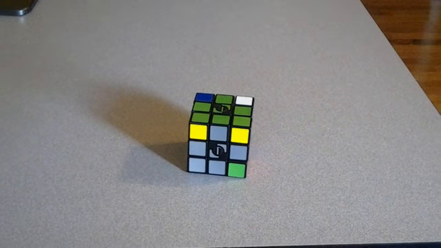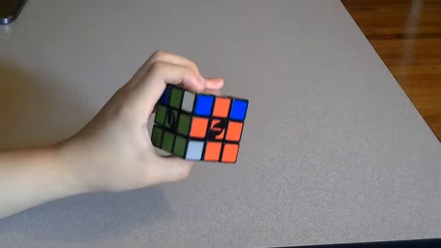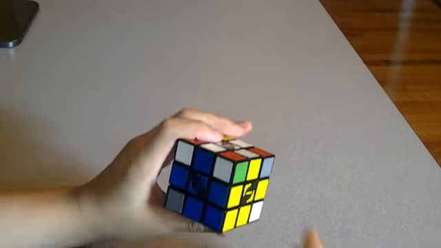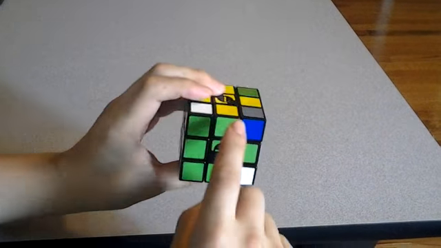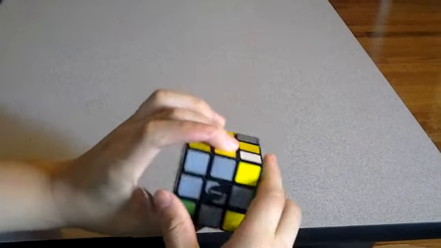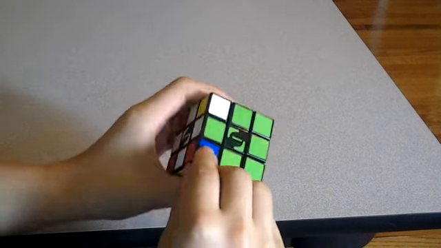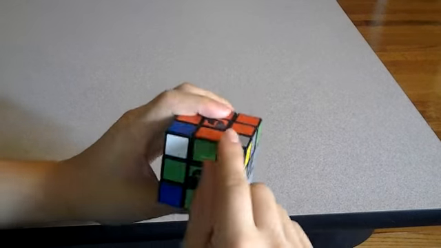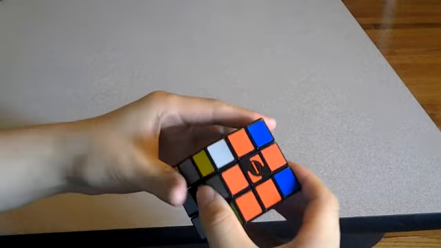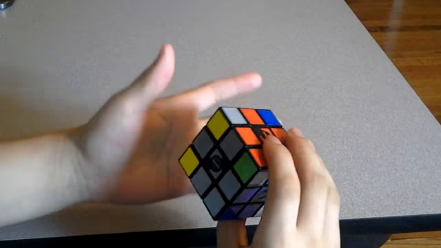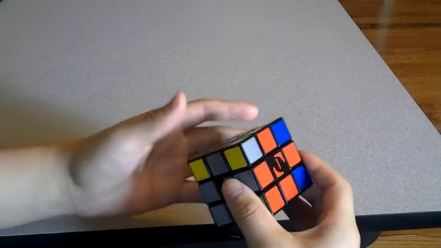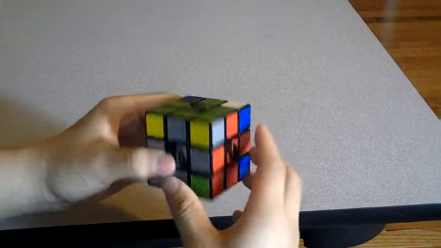This is the second part to the tutorial for the quarter cube. In the first part, I showed you how to solve all of these edges. Now I'm going to show you how to solve all these corners. For this one, I use an algorithm that I use for the Megaminx, this last layer.